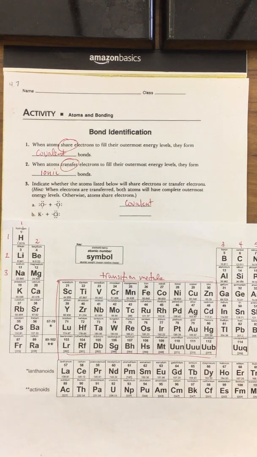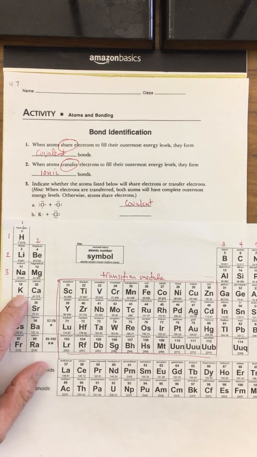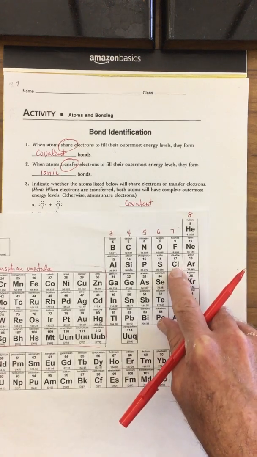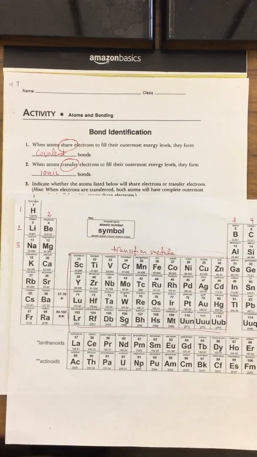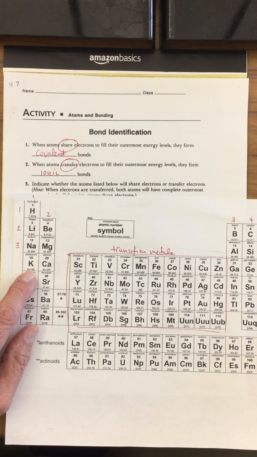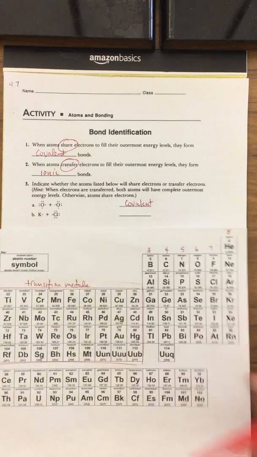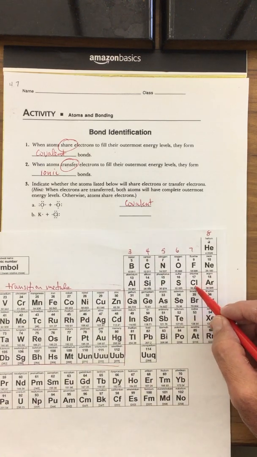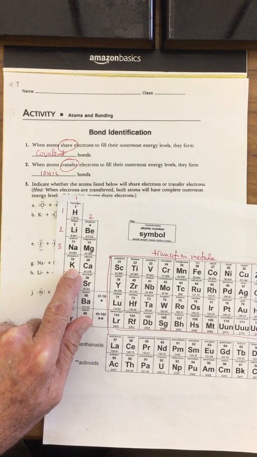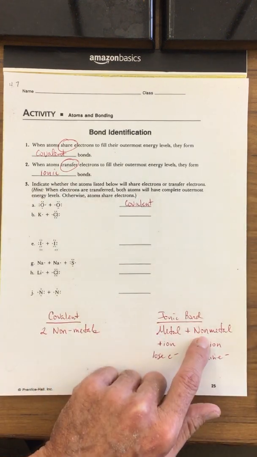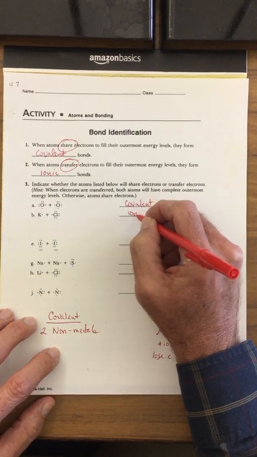Take a look at the next one. The next one, we have potassium and we have chlorine. Potassium is over here on the periodic table. Chlorine is over here on the periodic table. What type of element is potassium, K? Is it a metal or a nonmetal? What type of element is chlorine? Is it a metal or a nonmetal? Potassium is a metal because it's an alkali metal, and this is a nonmetal. Therefore, I have a metal and a nonmetal. Therefore, I have an ionic bond.